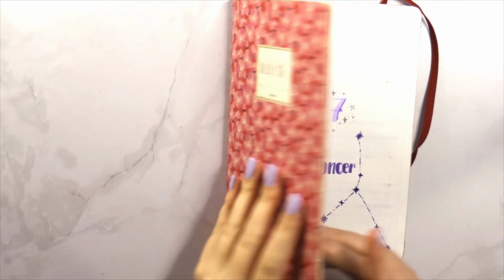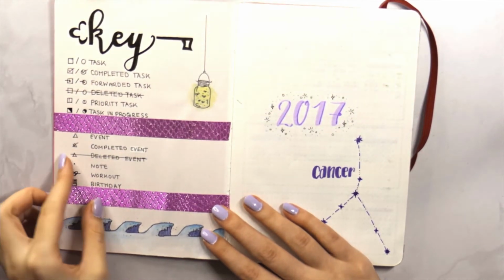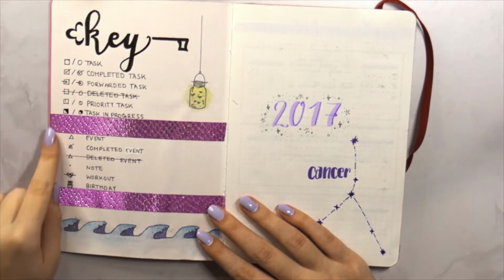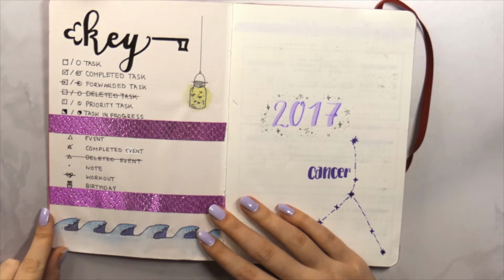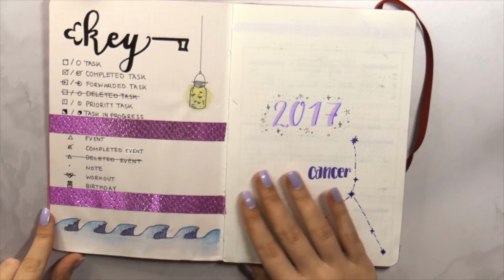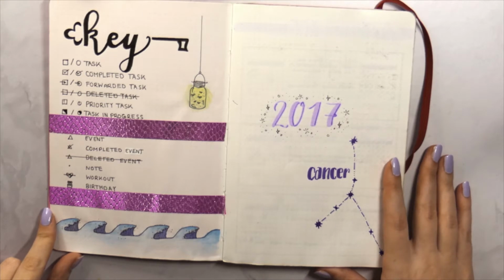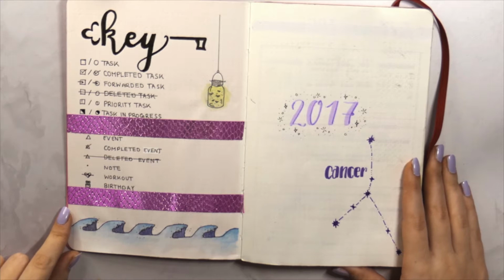First things first, the key. The key is basically a page where you summarize all the different symbols you're going to use in your bullet journal, which helps you stay organized so that you already know what is going to be there. For example, a circle could mean a task, a triangle could mean an event, et cetera, so that you know based on the symbol what the thing is that you wrote next to it. I personally only used a key in my very first bullet journal, and then I didn't really use it anymore because I have memorized all of the different symbols that I'm using.